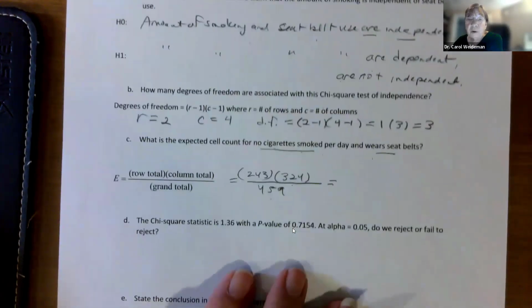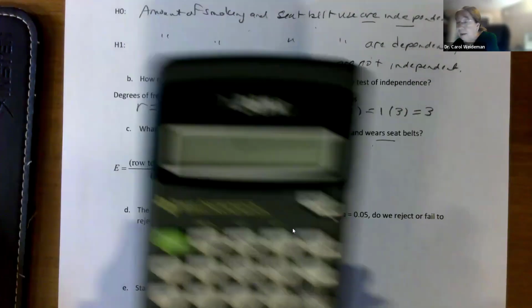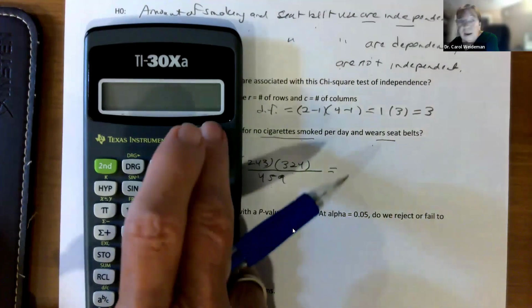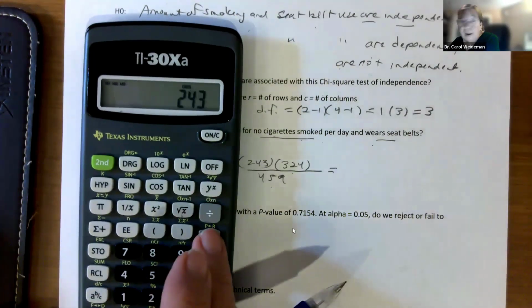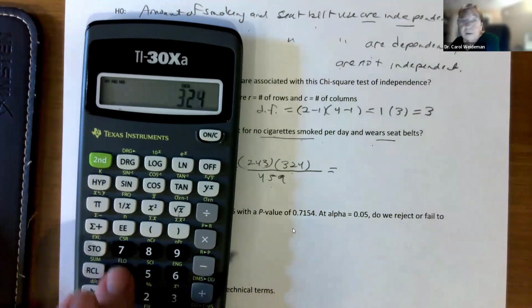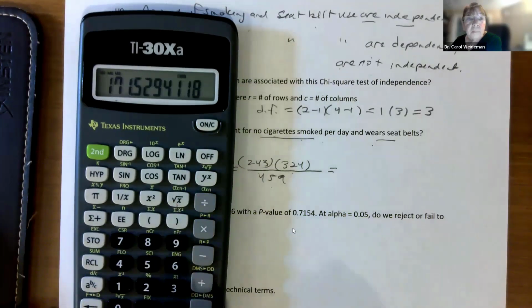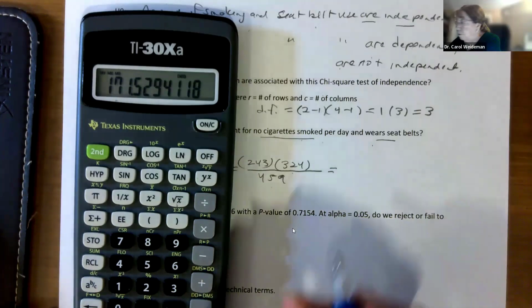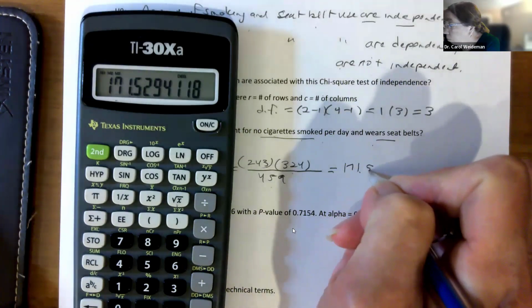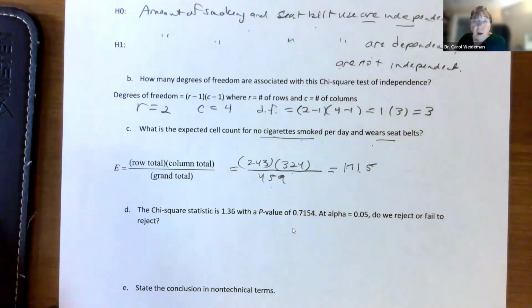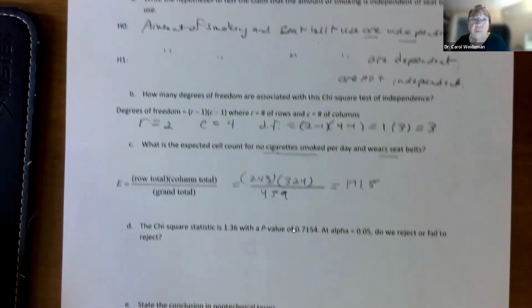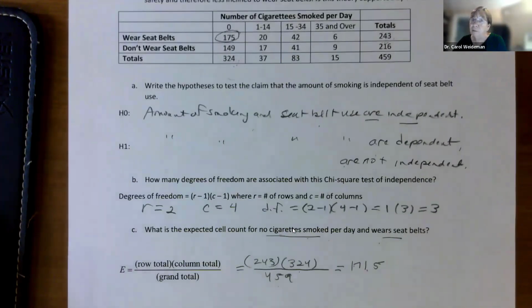So let's see what it works out to be, and then we'll look at what it was and see how close they are. So we're going to take 243 times 324, and we're going to divide by 459. And I get 171.5. Okay, so I would expect to see about 172 people, and I actually saw 175, so it's pretty close.